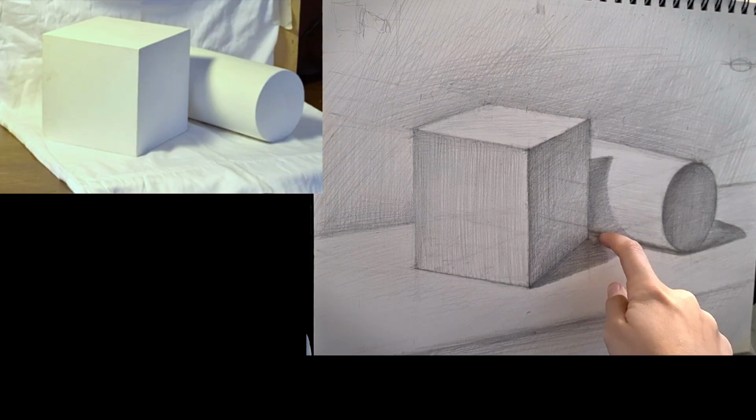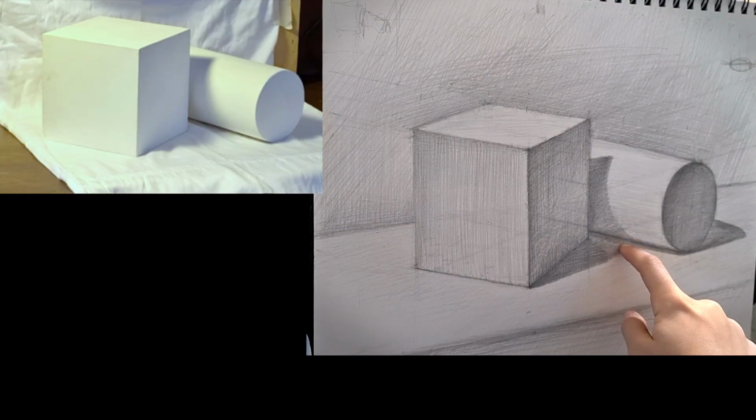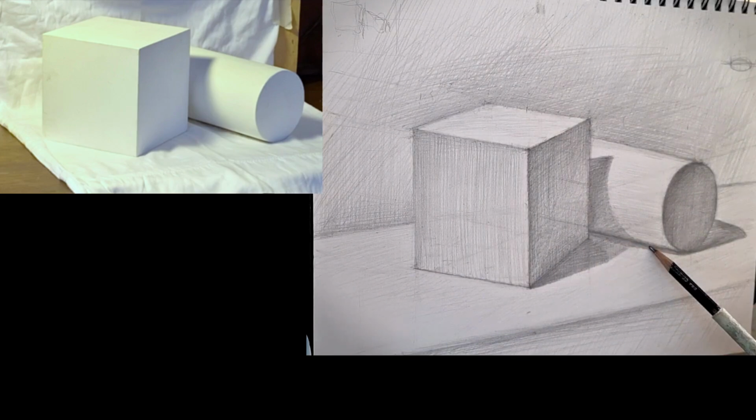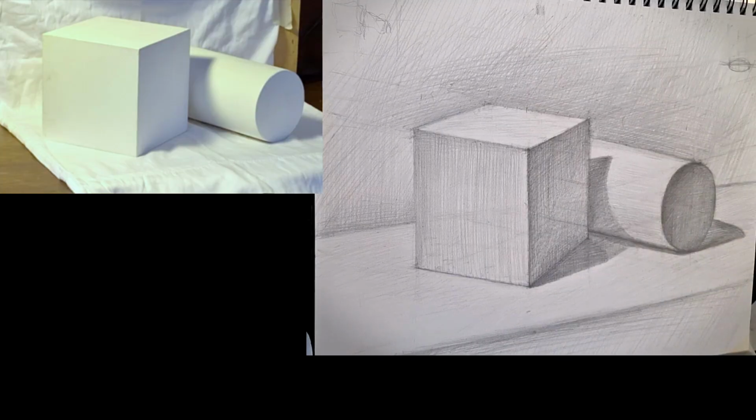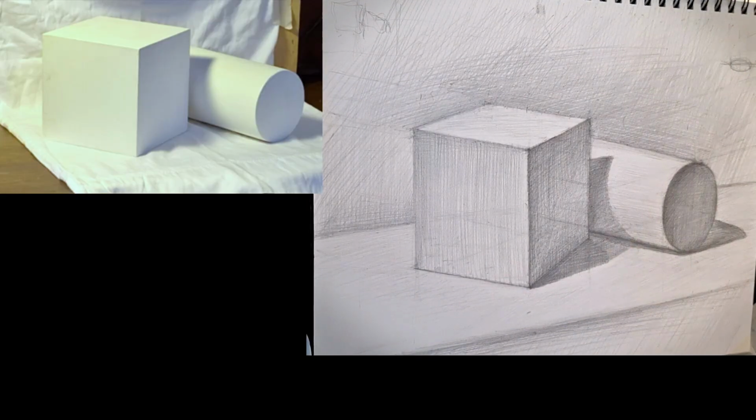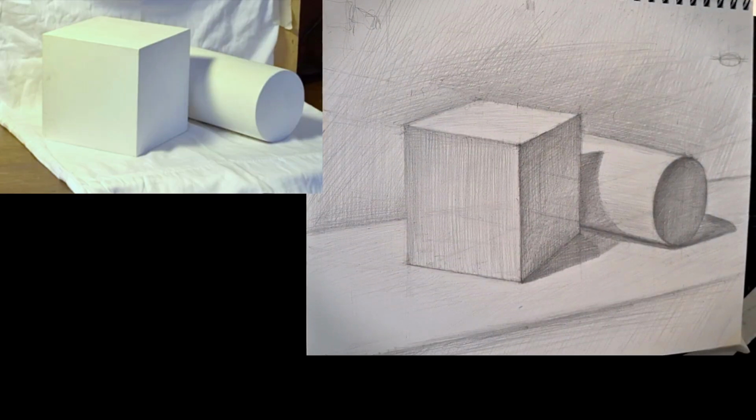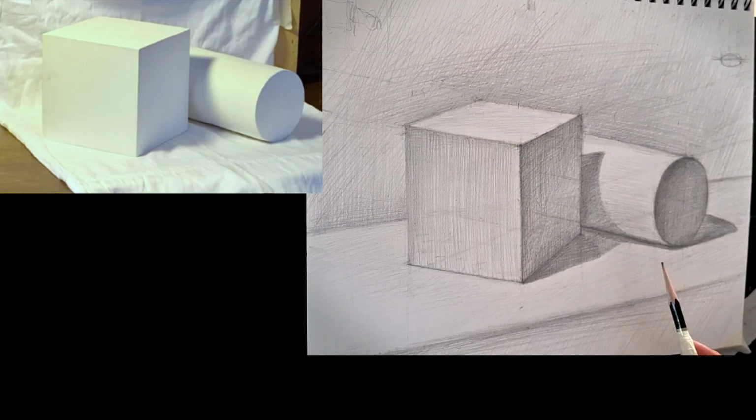Well, I think it's the darkest here specifically. And right now I have this darkness too similar to that. But what should be the darkest? Right here. So now I have to switch to this pencil. Alright, so now I'm switching to a slightly softer pencil.